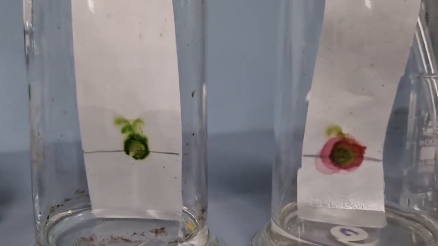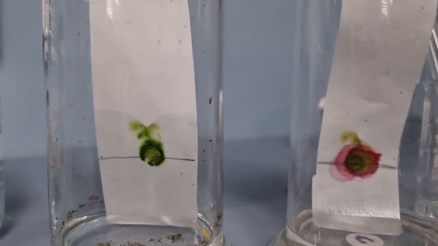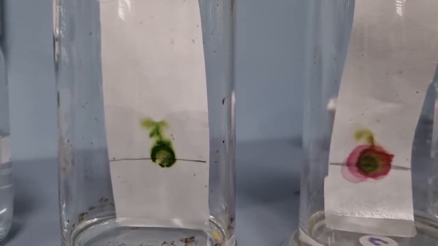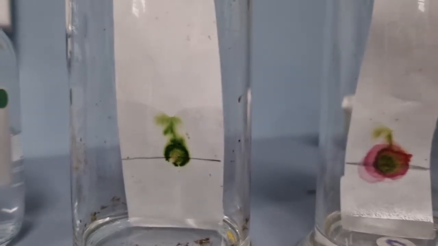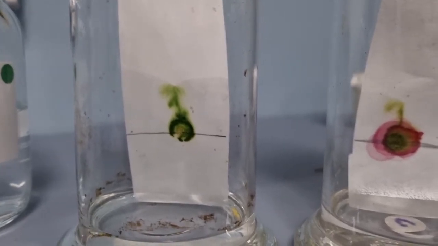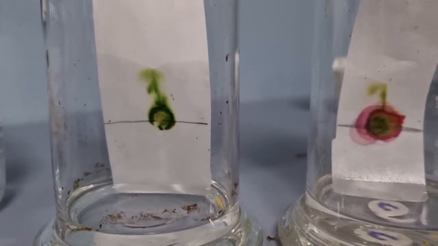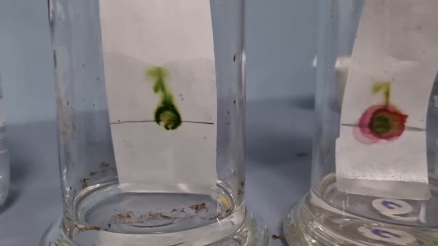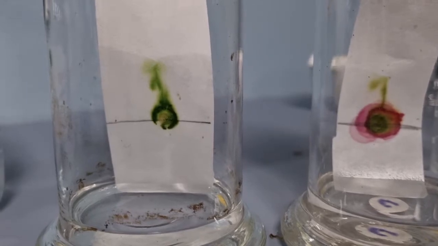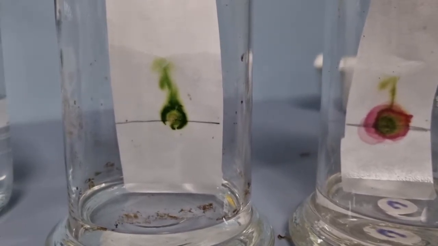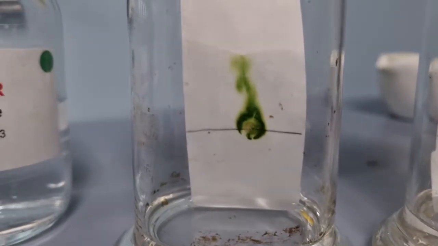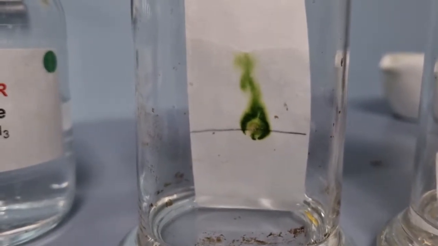But what do we see above that anthocyanin spot? Immediately I see that green, so the green is traveling up much faster than that red pigment. So obviously the red pigment is probably not as soluble in acetone. I can actually see that's not as soluble in acetone. But two, there's a whole bunch of chlorophyll in there, even though it didn't appear to be initially. Over here we can see the different pigments moving up.